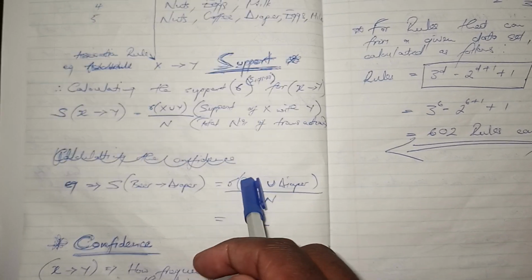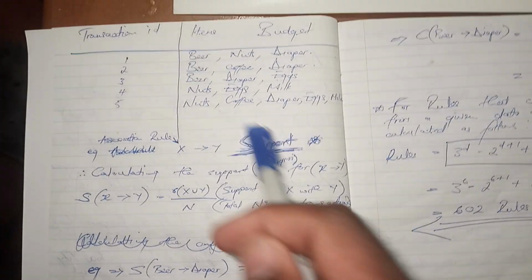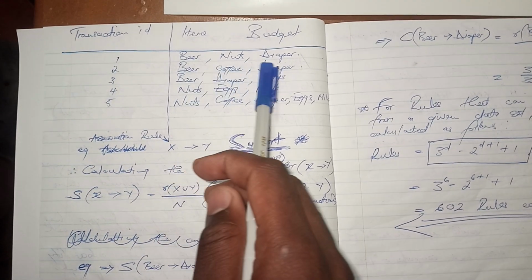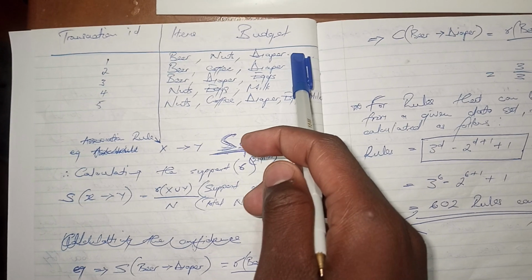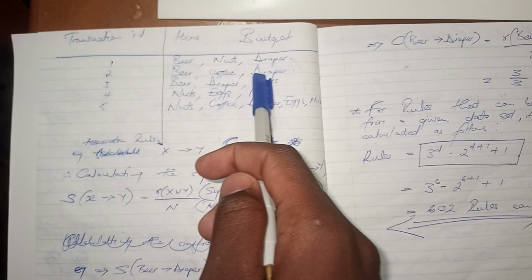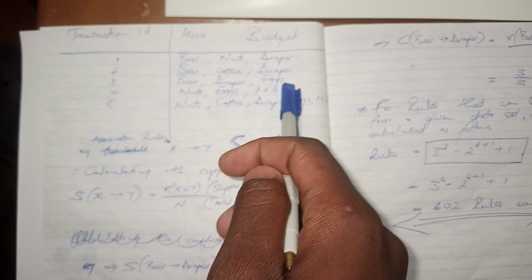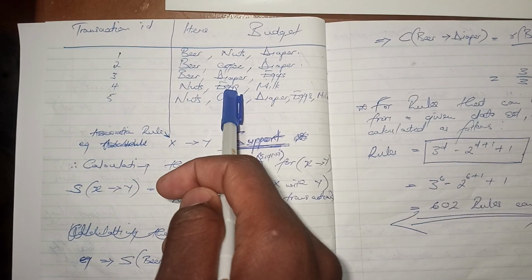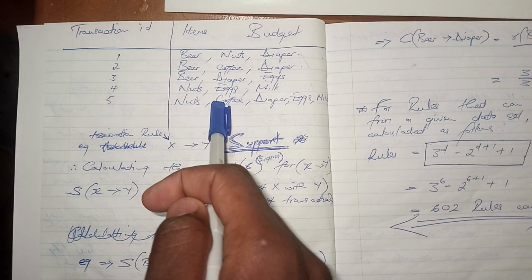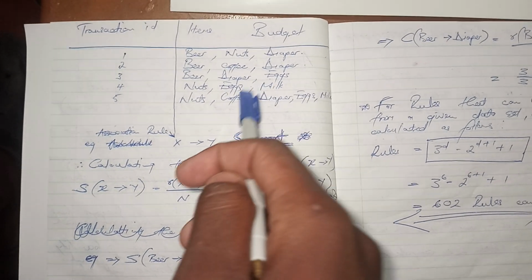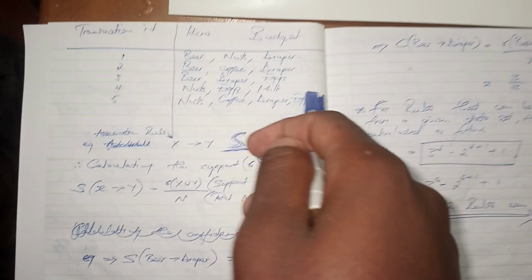So the support of beer with diapers, going back to our table: here we count 1, here 2, here 3. Then here we have no beer and diapers, and here no beer and diapers. Even if we had beer with no diapers, we're not going to count it.